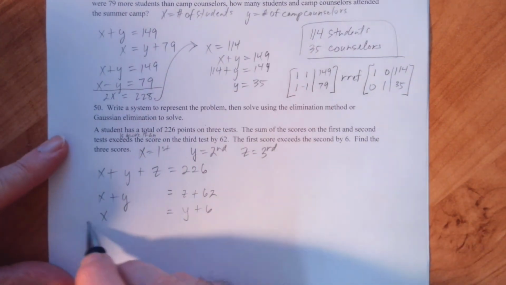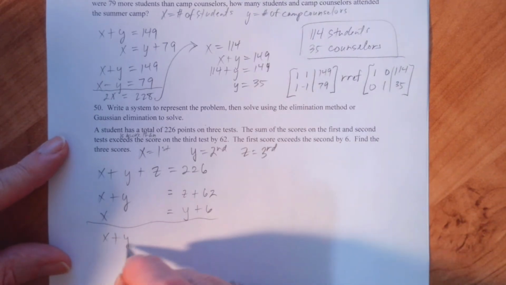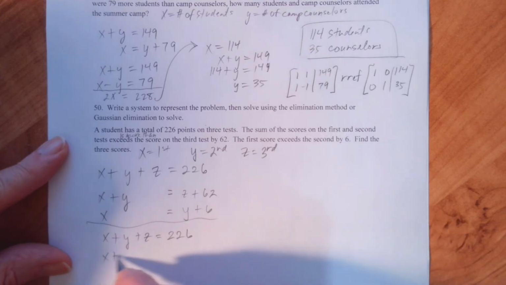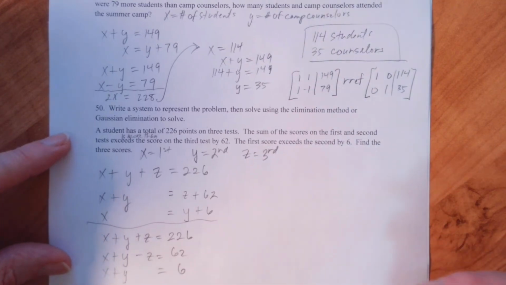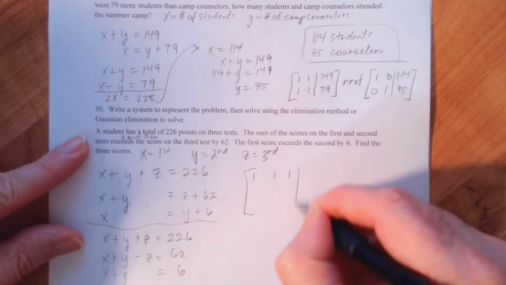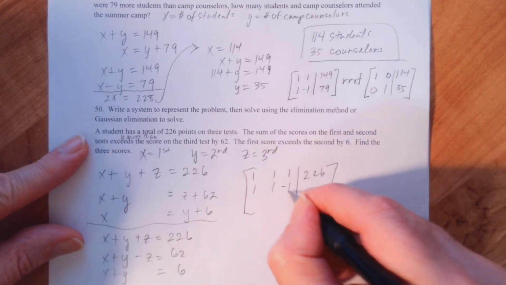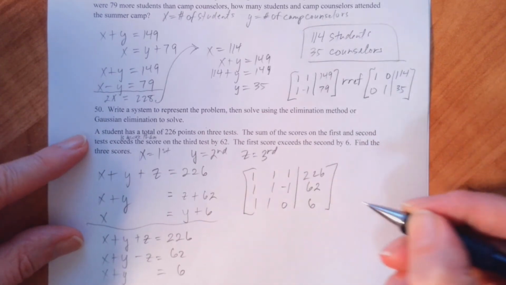All right, so we want to change this so that all our variables are on the left. So it'll be x plus y plus z is 226. X plus y minus z is 62. And x plus y, and there's no z, equals 6. And so your matrix is 1, 1, 1, 226, 1, 1, negative 1, 62, and 1, 1, 0, 6.